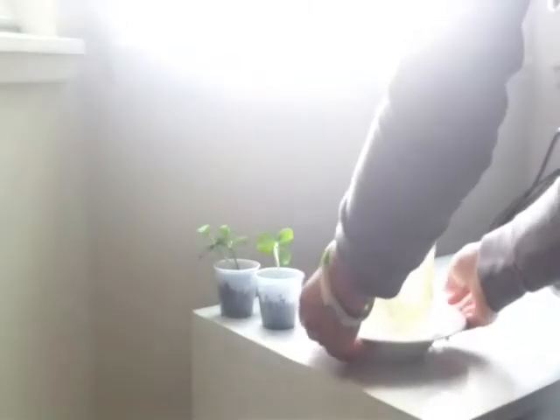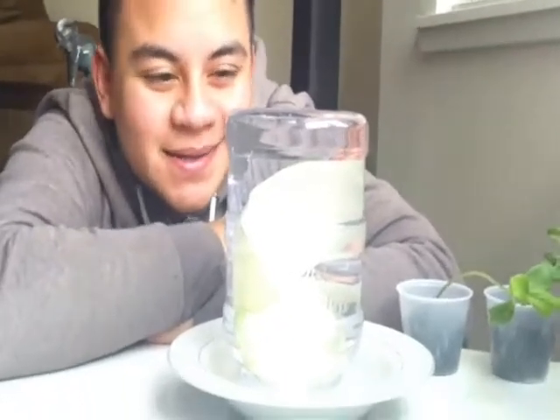Then put the jar in a place where it will get a lot of sun. Then wait about 24 hours. See those little bubbles? That's oxygen that the leaf is making by exchanging carbon dioxide and water for food. Now, isn't that pretty neat?